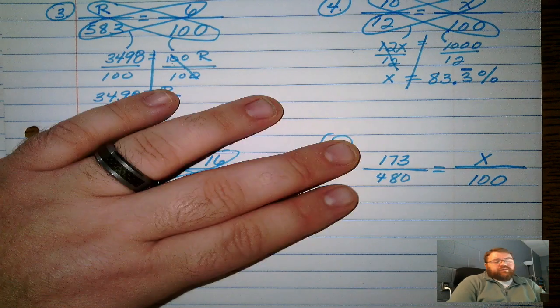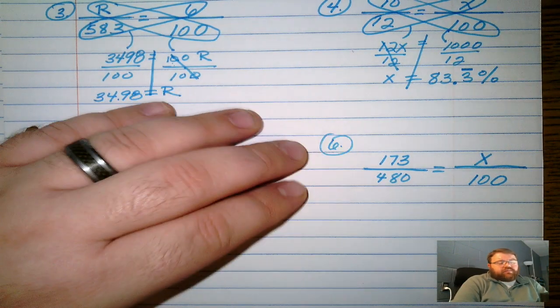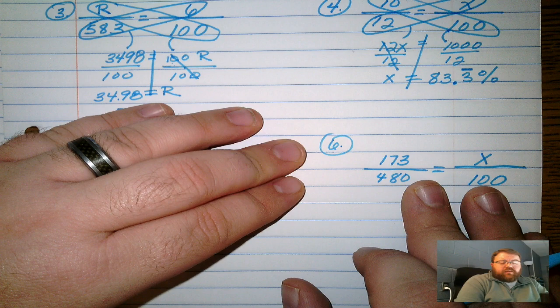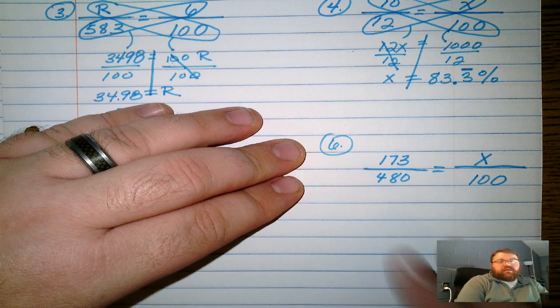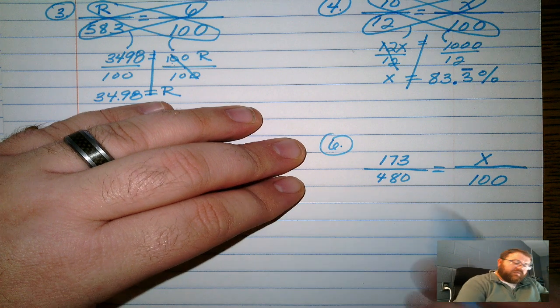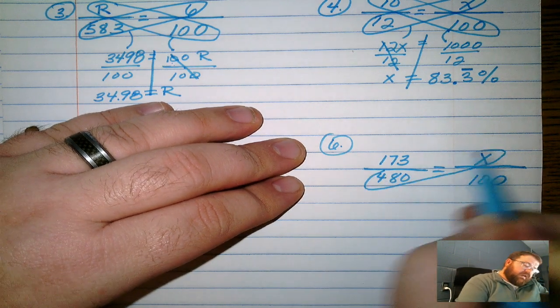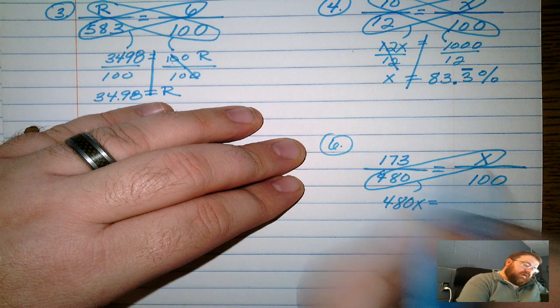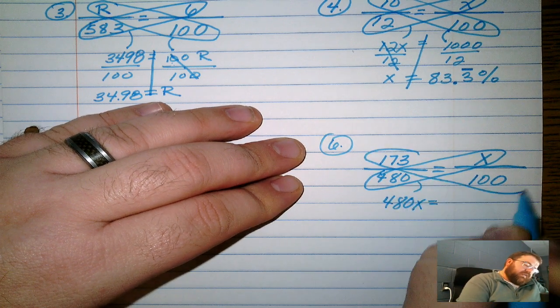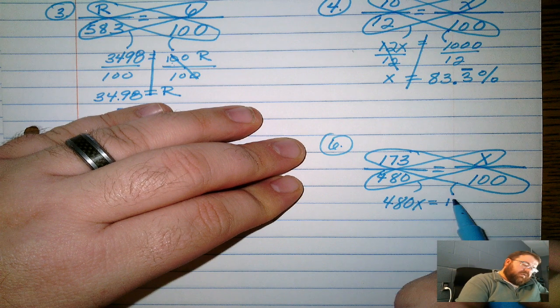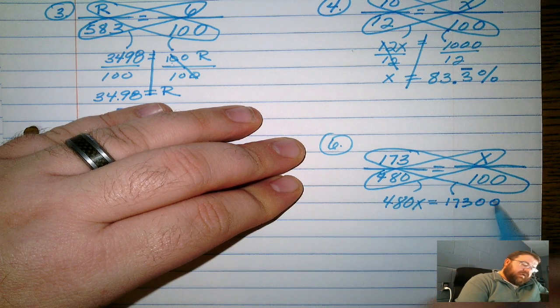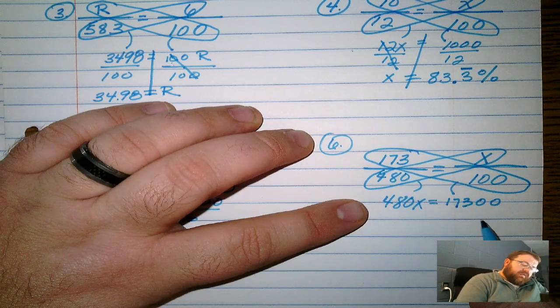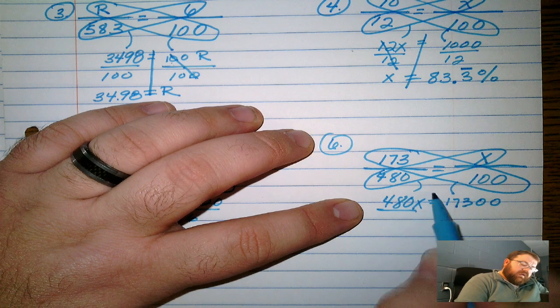Now again, this would be a problem that I maybe wouldn't solve this way, but regardless if I solved it this way or maybe another way, we should still get the same answer. So I have 480 times x, which is 480x, is equal to 173 times 100, which is 17,300.